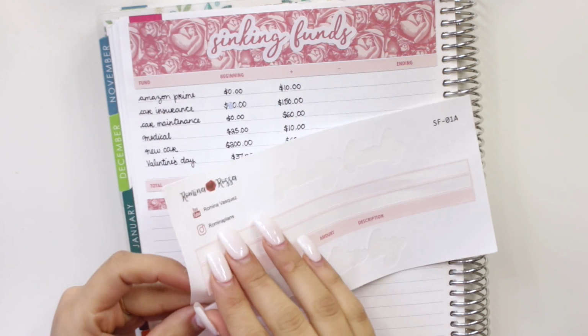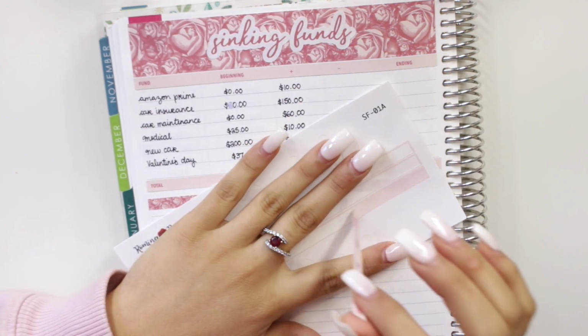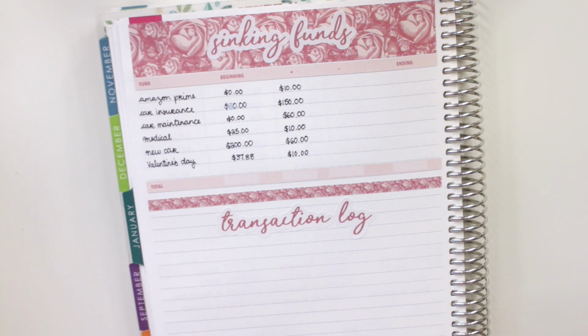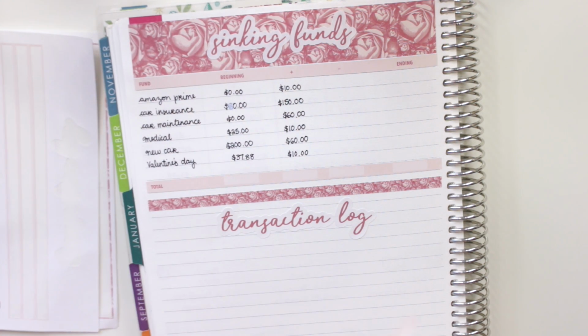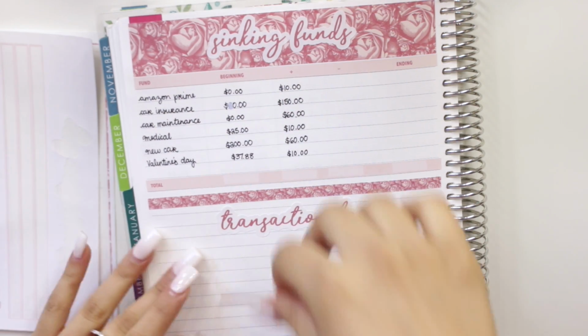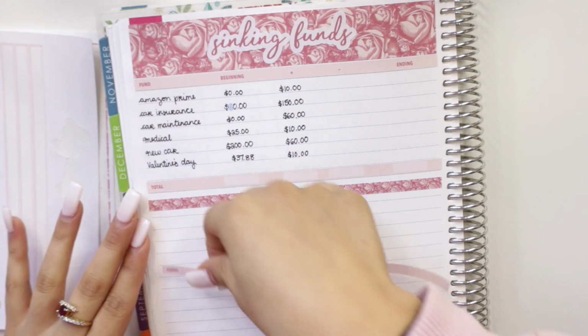As you guys know, I do sell my stickers a la carte as well, so if you guys don't want the washi kits, you certainly don't have to purchase them. You can just purchase the trackers, which I know a lot of people like to do.